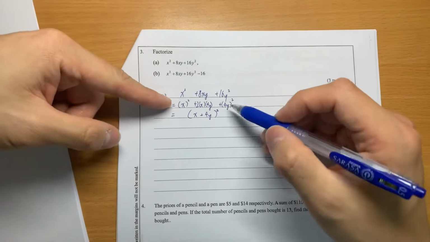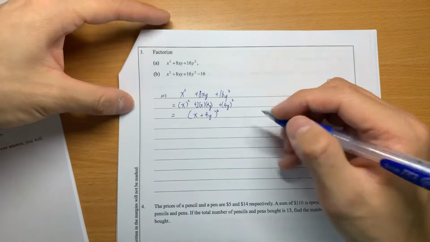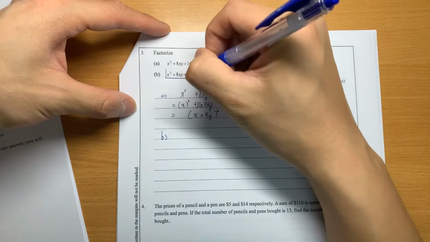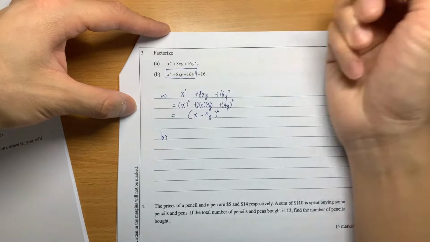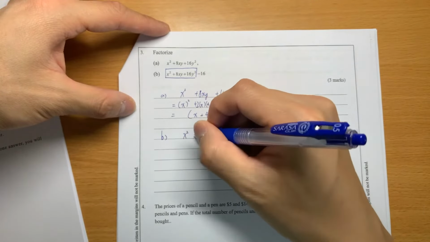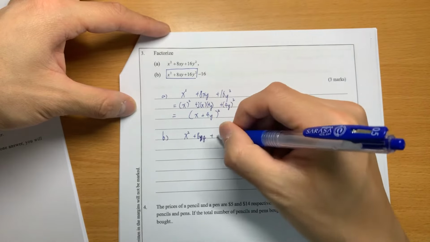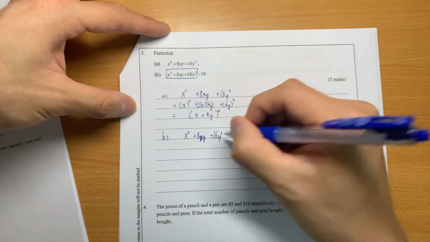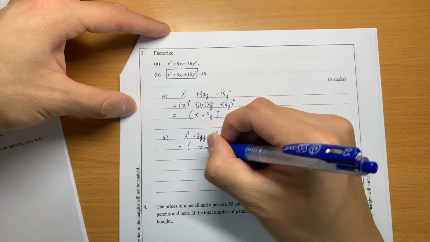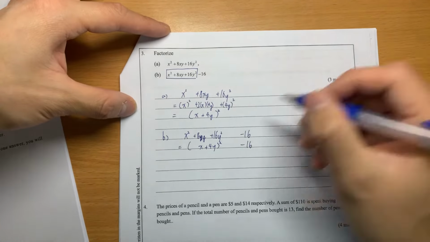So in the exam, of course, you don't need to write this step. I just try to explain why we have this kind of calculation. In part B, there should be a part which is exactly the same as part A. It makes you use your own result to replace this part. Even if it is wrong, by using your part A answer, you can still get some marks. So it is (x plus 4y) bracket squared and then minus 16.